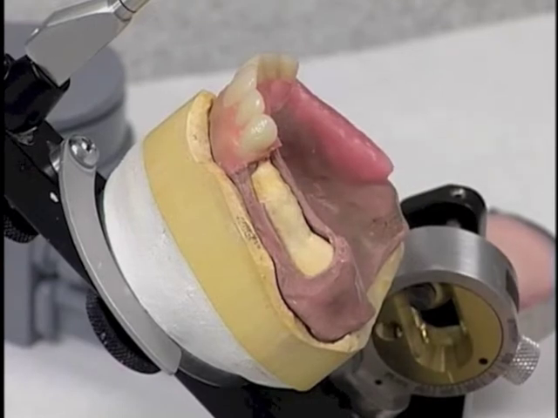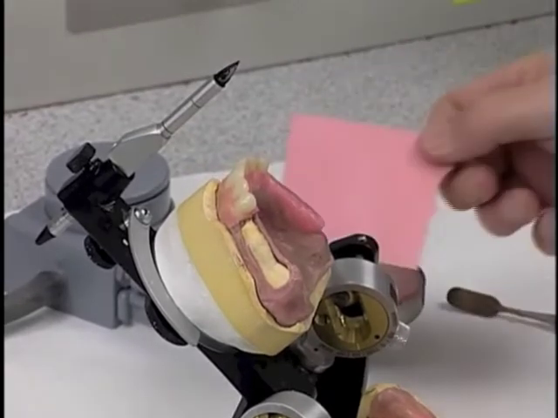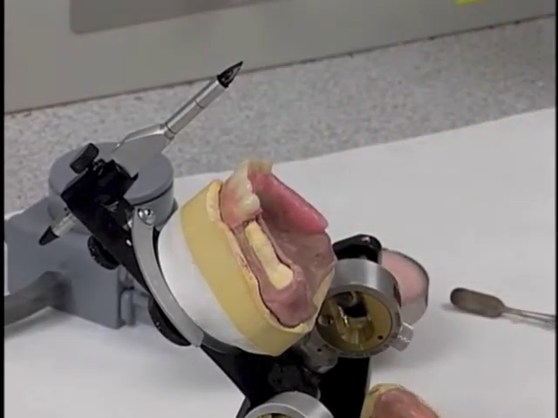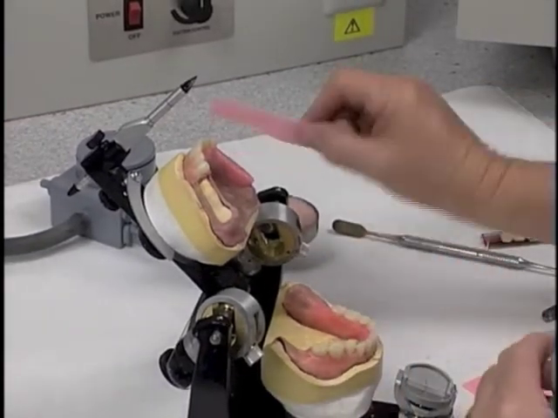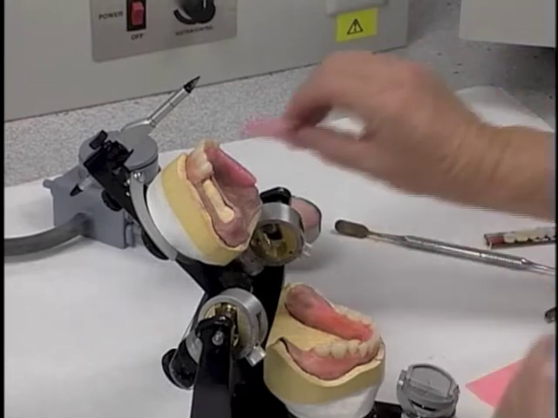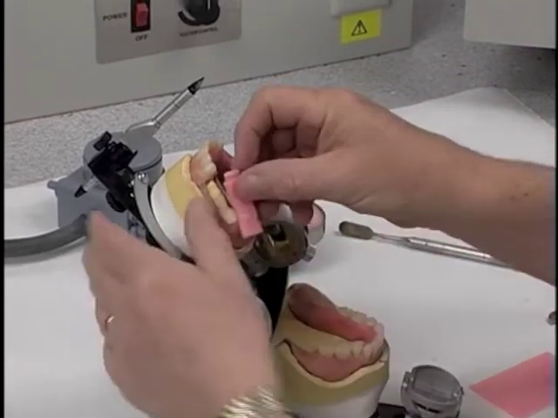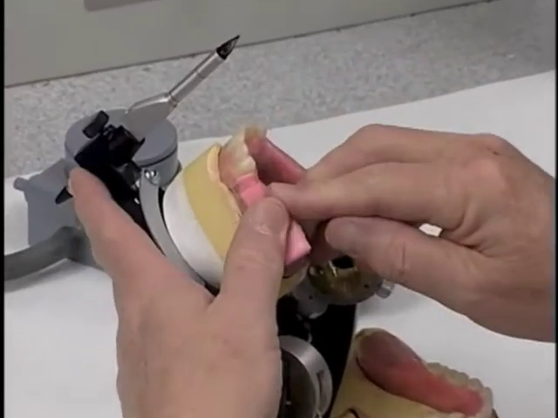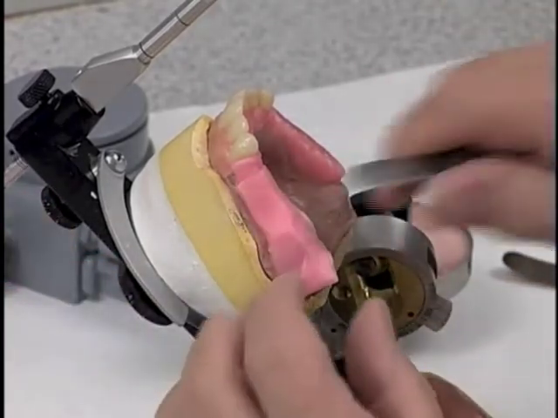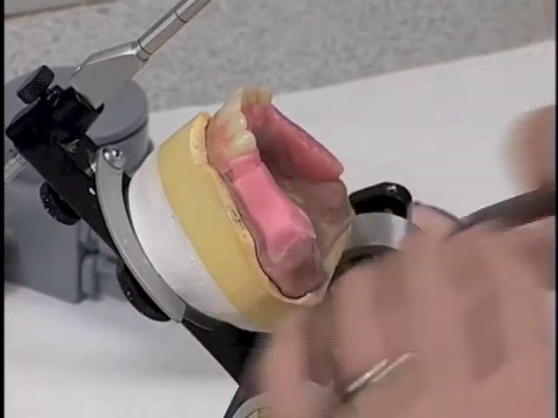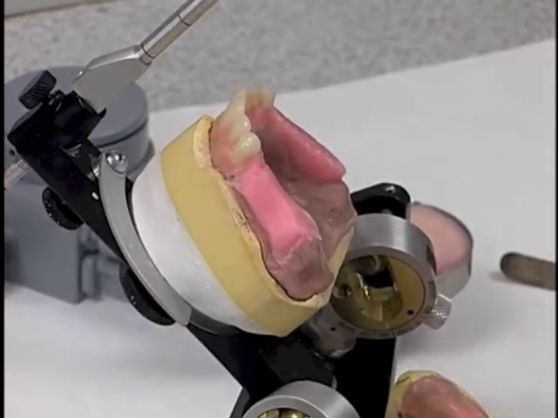Once you have the window cut, you take some base plate wax, and we're going to soften some base plate wax and just form enough wax so we're going to place it down into where we cut that window and just replace the wax that was removed before we had to go do the window. And so we're just going to mash that in place like so. We can take a knife and get rid of excess wax. And now we're ready to arrange teeth again.